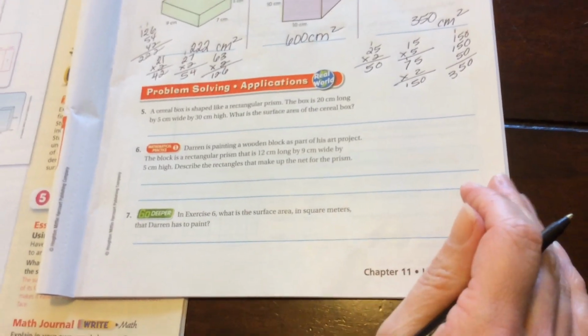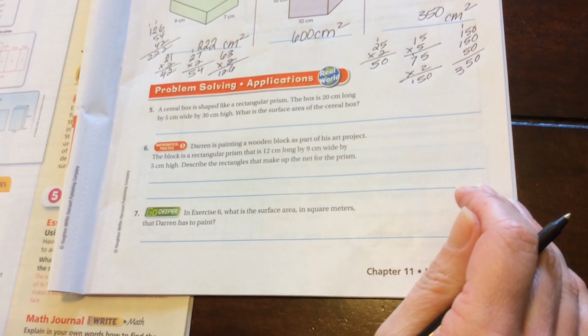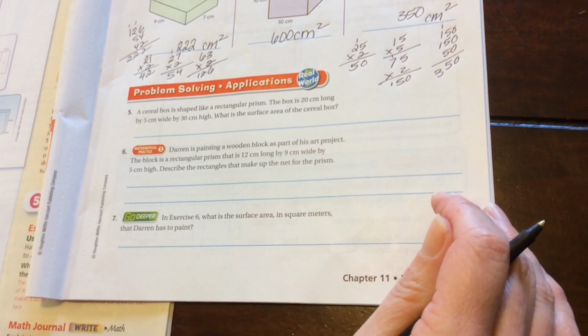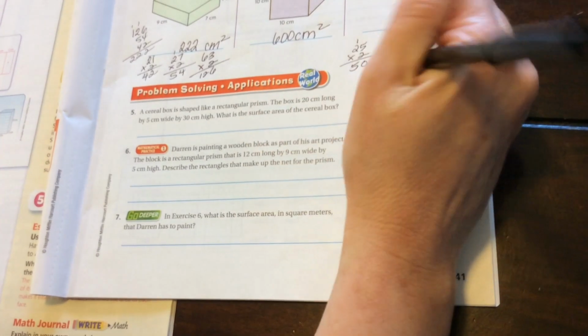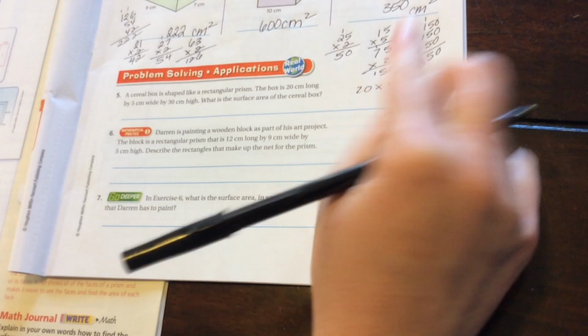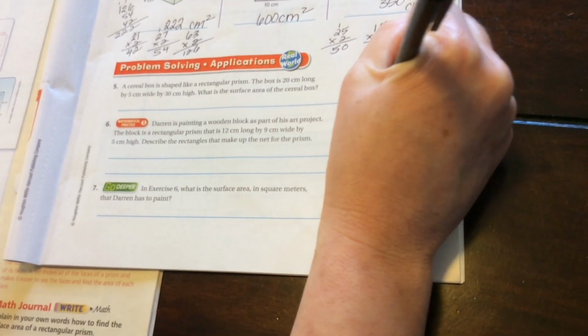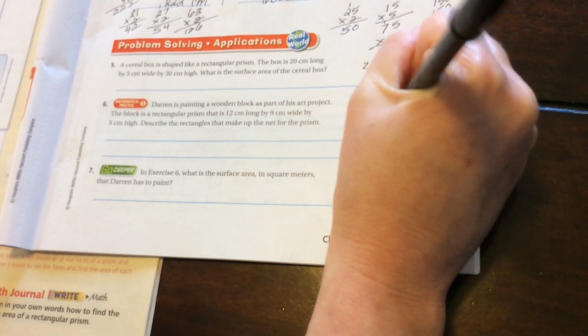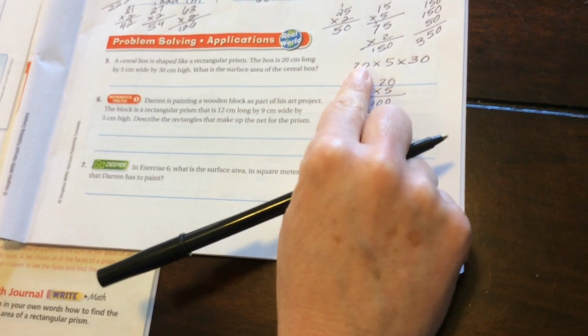Okay, number 5. A cereal box is shaped like a rectangular prism. The box is 20 centimeters long by 5 centimeters wide by 30 centimeters high. What is the surface area of the cereal box? So I know it's 20 by 5 by 30. So what I'm going to do, I don't have a drawing for this one. You're going to have to just do 2 at a time. So you're going to go 20 times 5. And then you have 2 of those. So multiply by 2.